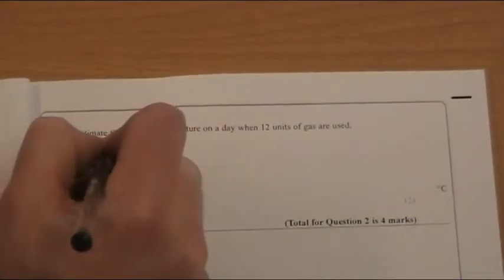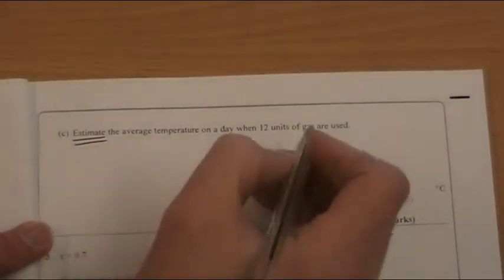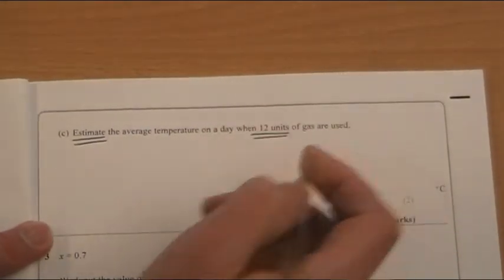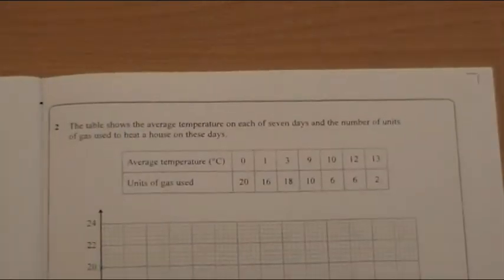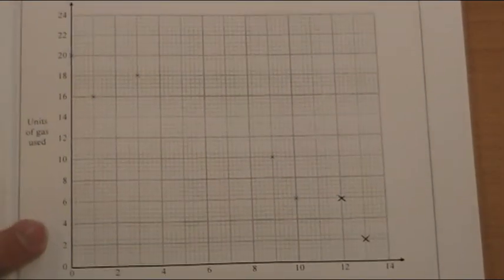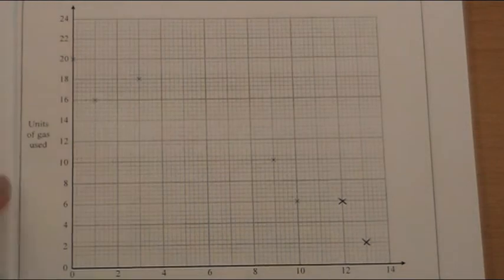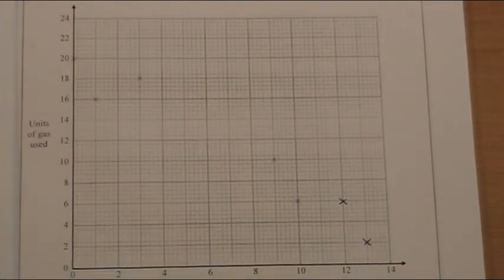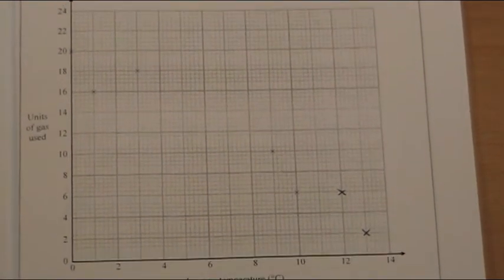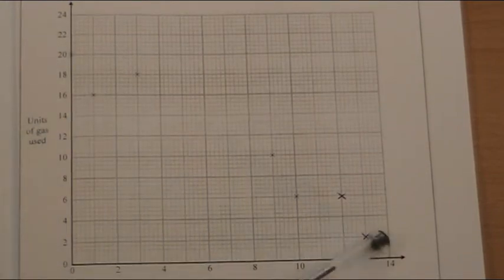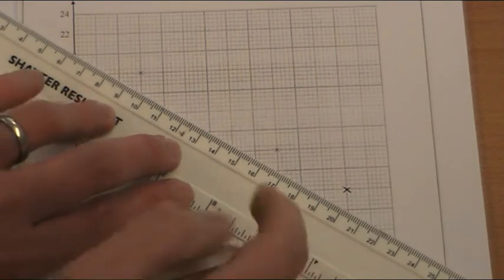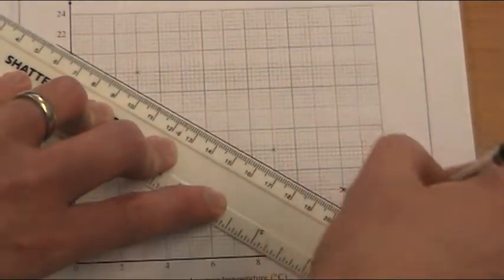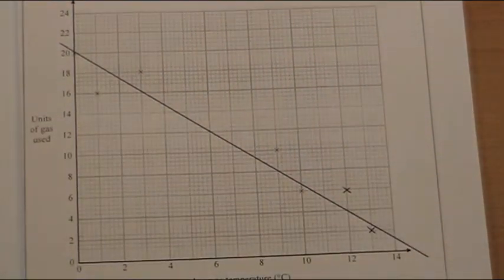Estimate the average temperature on a day when 12 units of gas were used. Now they haven't said use a line of best fit, but you must. You will not get the 2nd mark unless you use a line of best fit. Now this one isn't the easiest graph to do, but your line has got to roughly resemble the pattern there. So what I'm going to do is draw mine like so. Now I'm pretty happy with that.